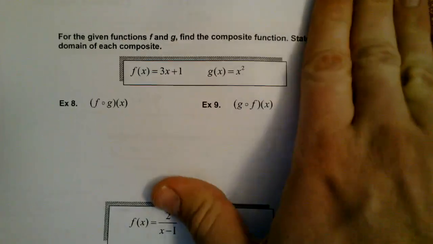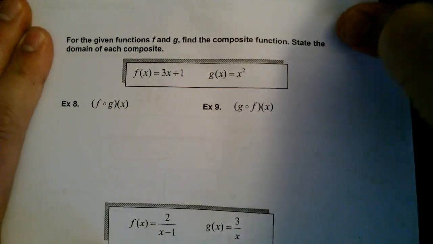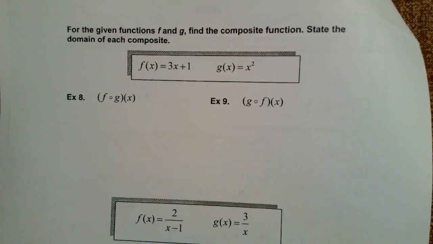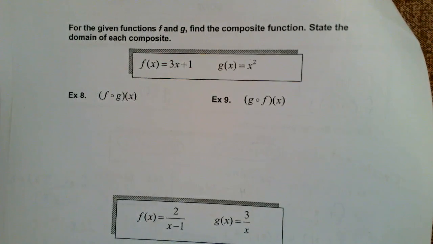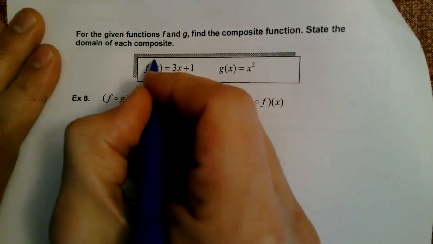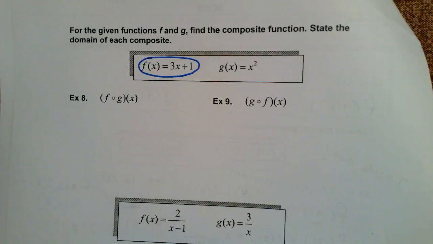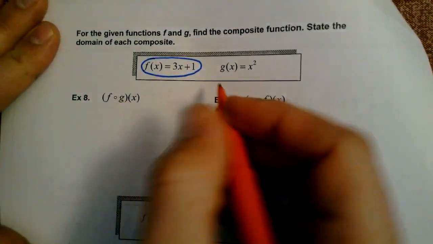Now we get into the algebra. It says for the given functions f and g, find the composite functions. State the domain of each composite. So I've got f of x equals 3x plus 1. If you don't have your notes, hopefully you're writing this stuff down.